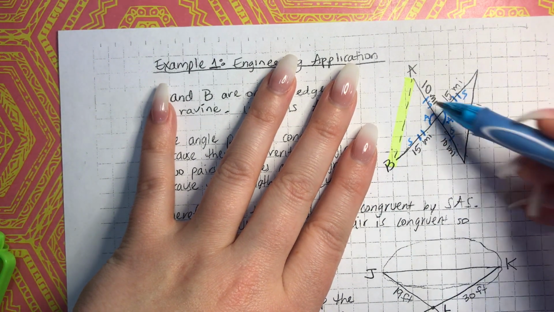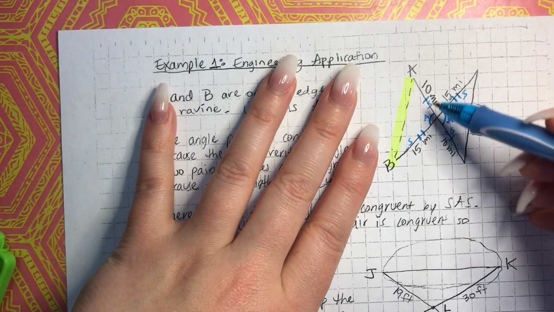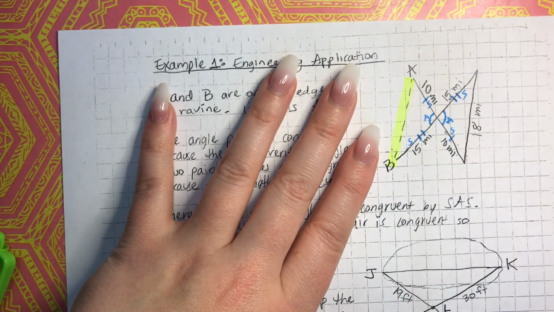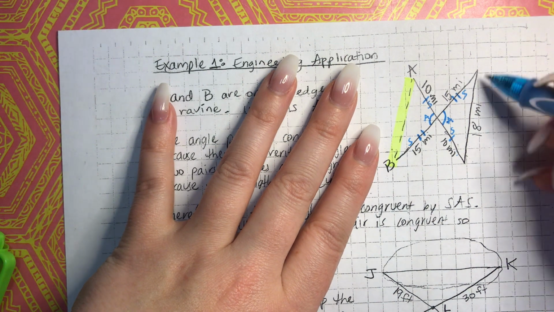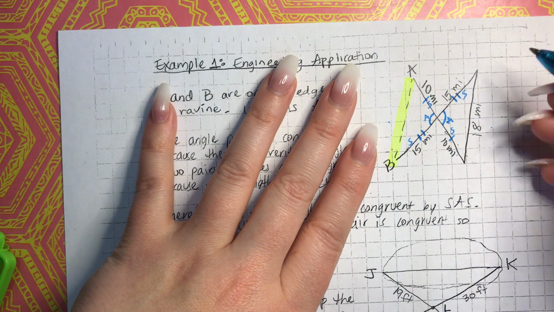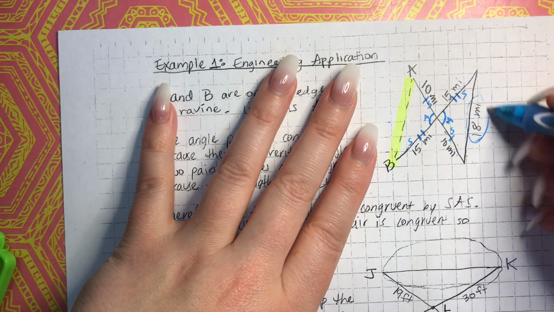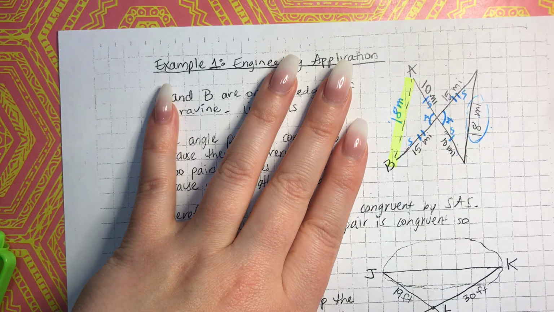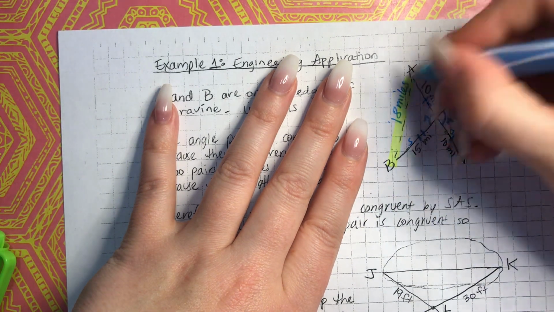Then we could say these 2 triangles are congruent because of side, angle, side. Therefore, because we have those 2 triangles that are congruent, by corresponding parts of congruent triangles are congruent, we would know that this side here is the same as this one. So we know that AB is 18 miles. Do you guys see that?